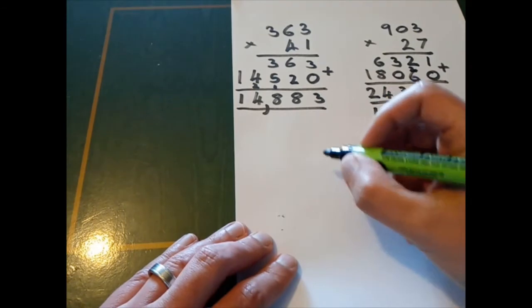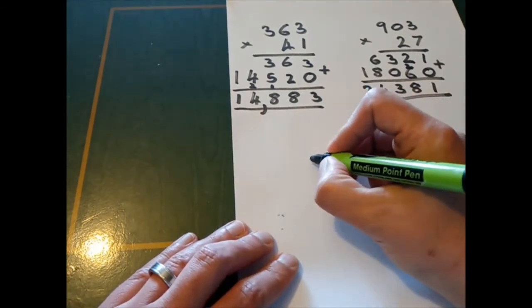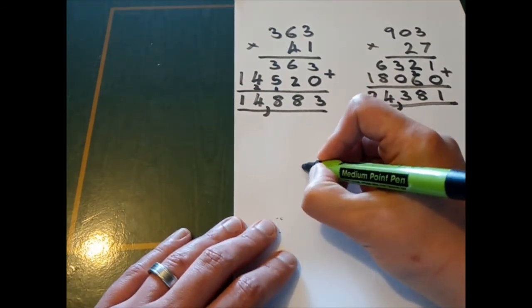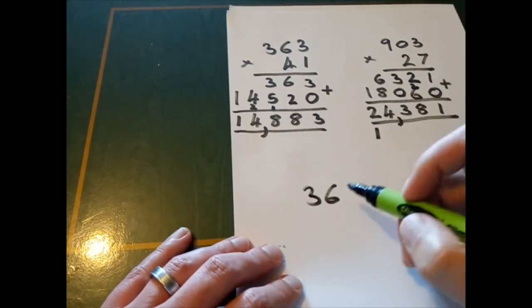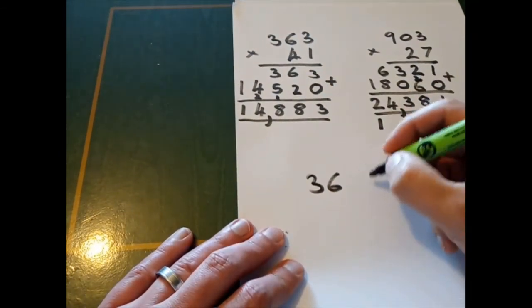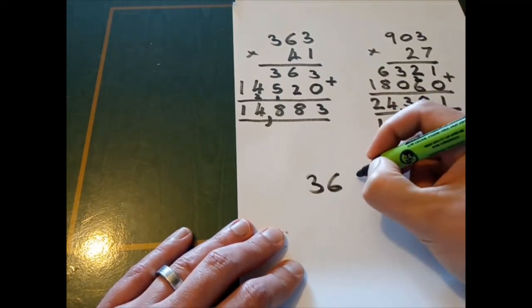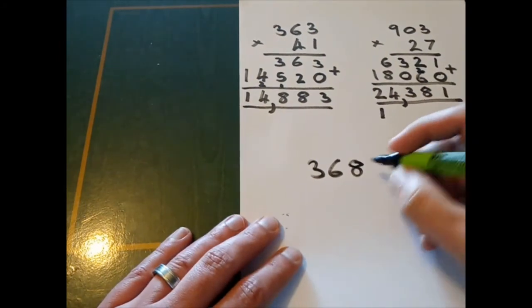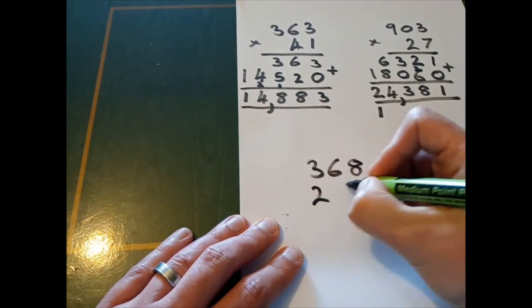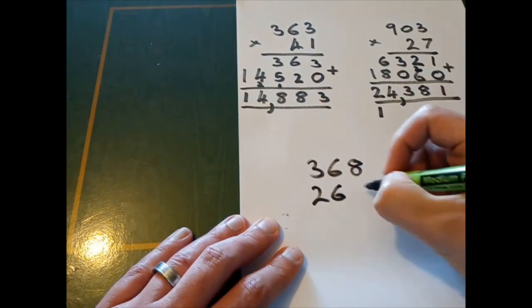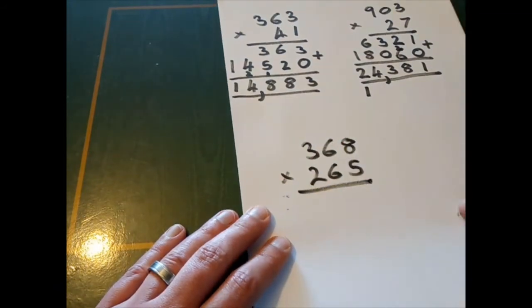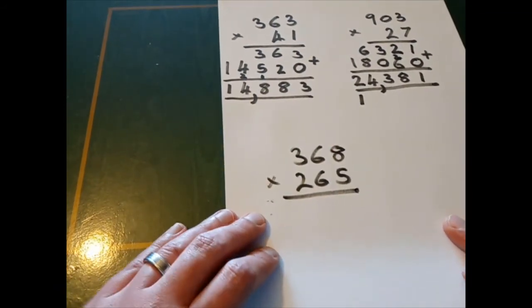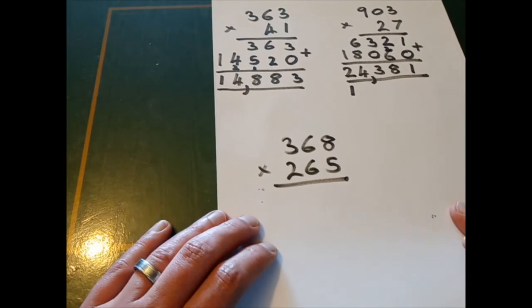So again, I'm just going to choose some random numbers off the top of my head, which I like to do. Let's have 3, 6, oh, I've got 3, 6 again. Look at that. I wasn't doing that consciously. Right, I'm going to change the 3 then. Let's have 3, 6, 8. And we will have 2, 6, 5. Now, those of you that are thinking logically may have worked this out already.